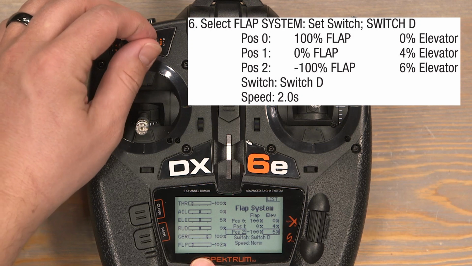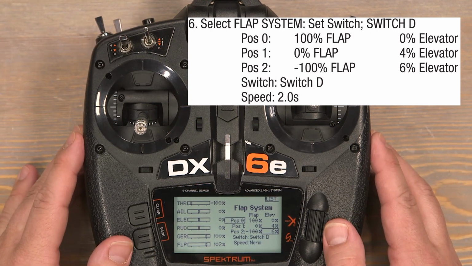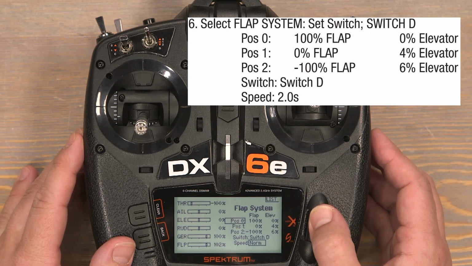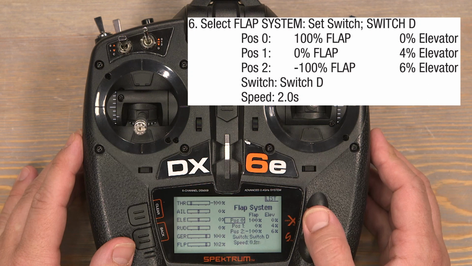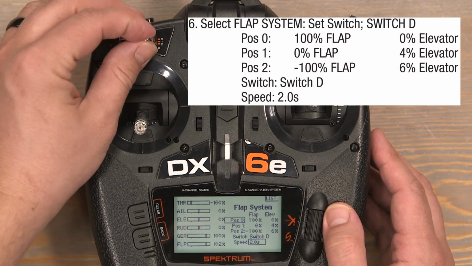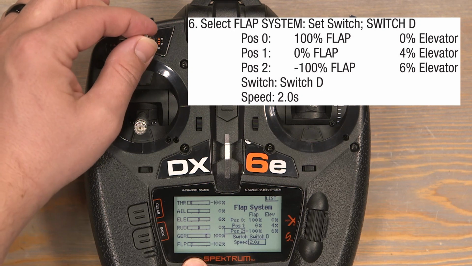We can see our flap channel responding as it should. However, we need to slow it down. Scroll down to where it says Speed Norm, click, and scroll to the right until we get to 2 seconds, 2.0 seconds. And click to lock it in. Now we can see the flaps move down at a more scale speed.